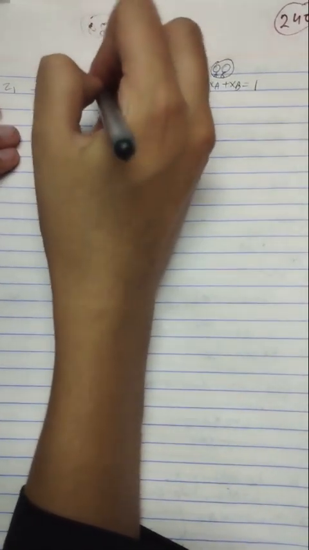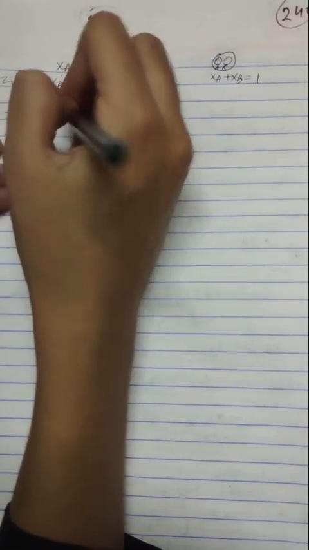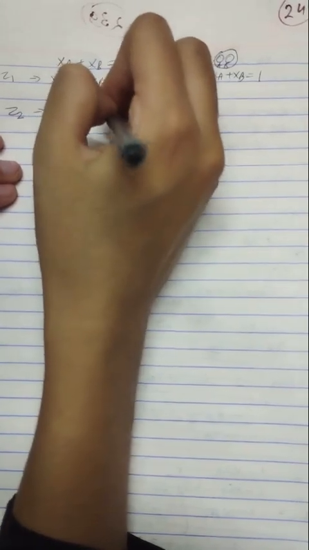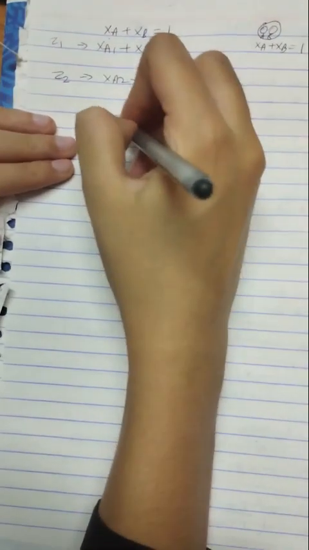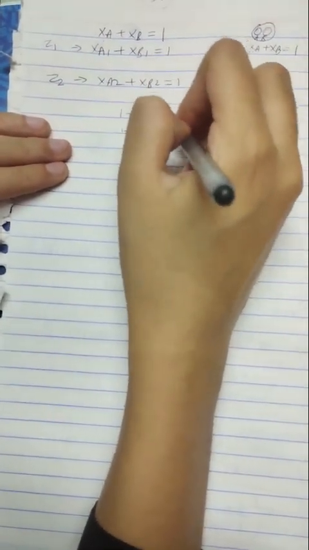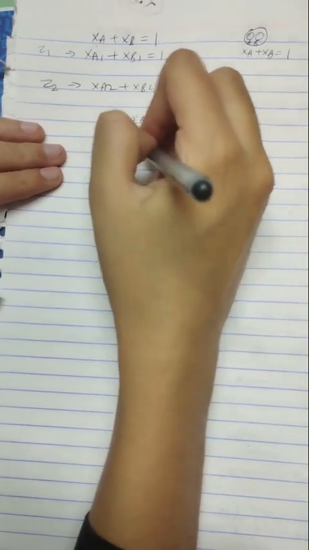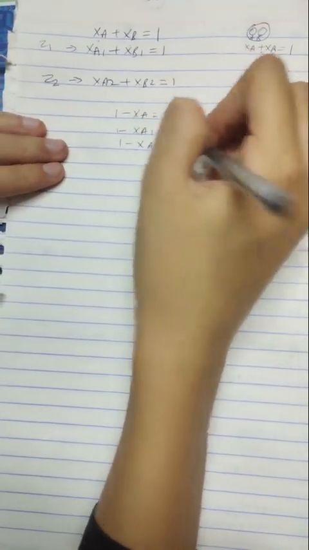Similarly, at point Z1, Xa1 plus Xb1 is equal to 1, and at point Z2, Xa2 plus Xb2 is equal to 1. So we will get 1 minus Xa is equal to Xb, 1 minus Xa1 is equal to Xb1, and 1 minus Xa2 is equal to Xb2.